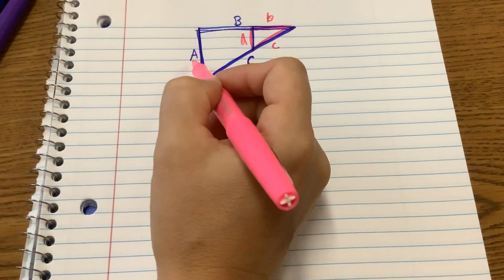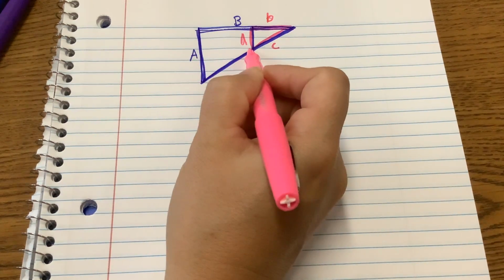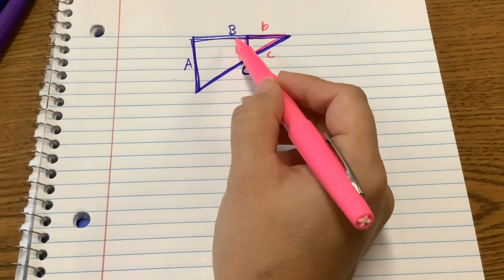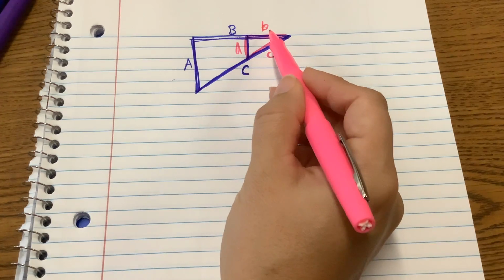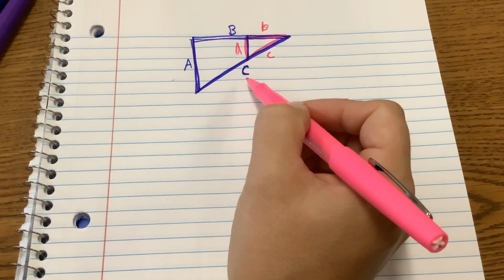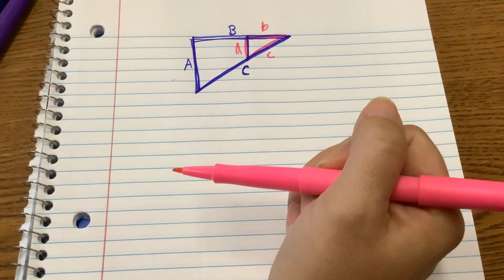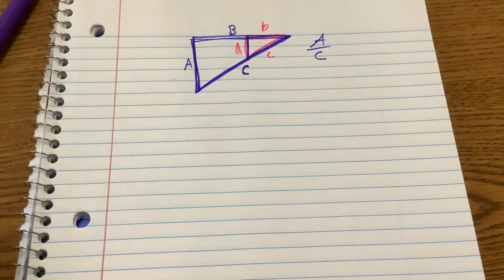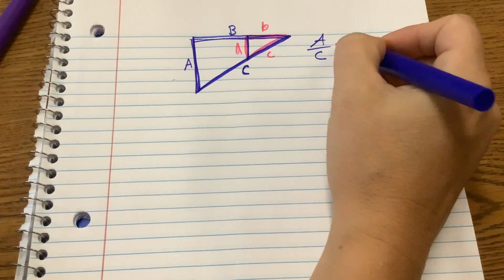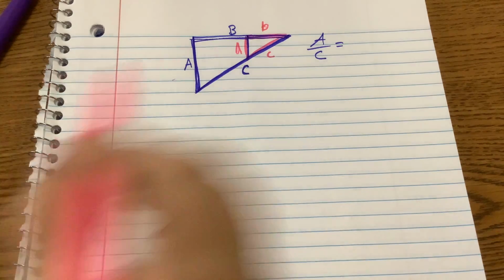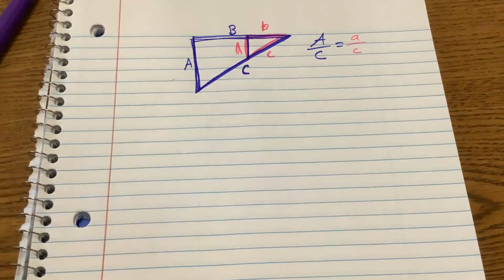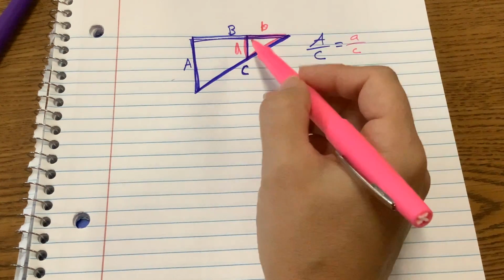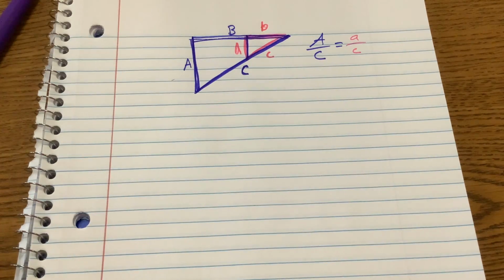What is the corresponding for uppercase A? Lowercase a. They're the same line, they're similar line segments, right? And so uppercase B is to lowercase b as uppercase C is to lowercase c. So if I say A is to C, what should that be equal to? Lowercase a is to lowercase c. Because it's vertical to the hypotenuse, and then the vertical to the other hypotenuse, right?